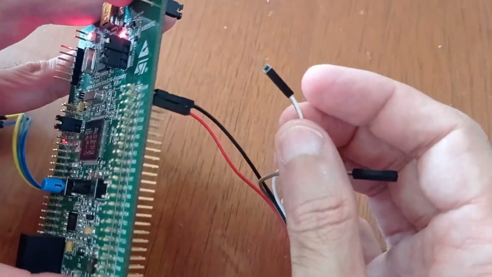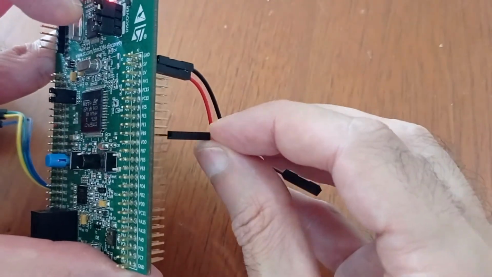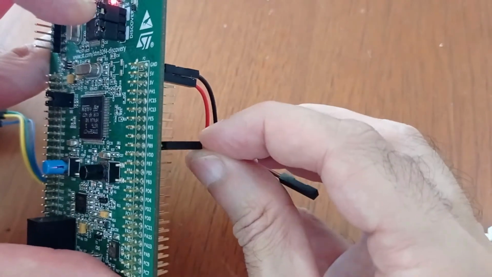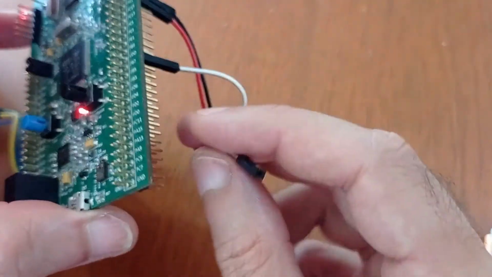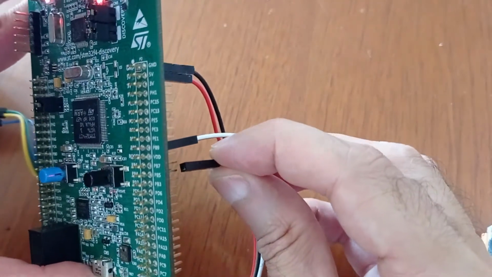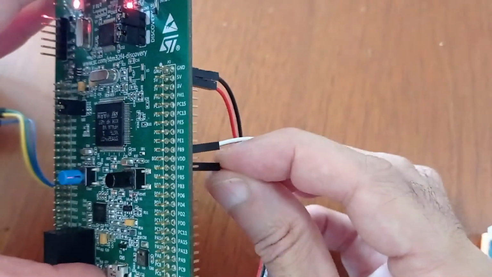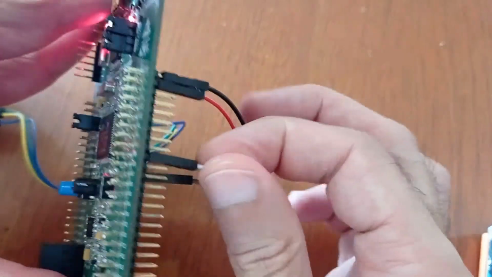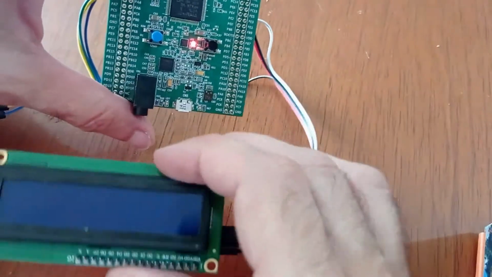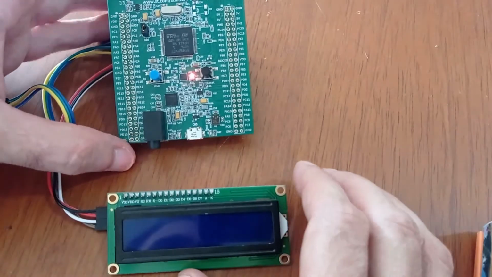Later, we'll connect the SDA to PB9, to this pin, PB9, and we'll connect the SCL, the clock, to the pin PB6 here. That's all, and the LCD is connected.